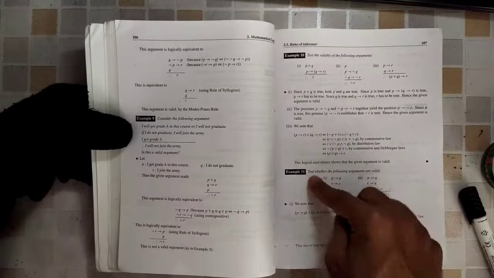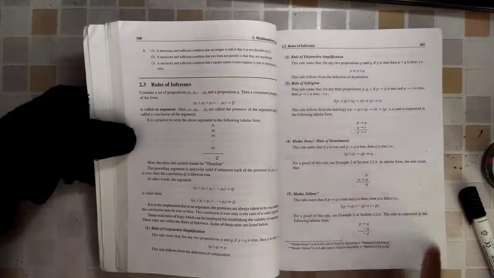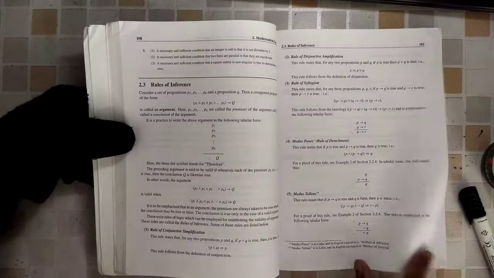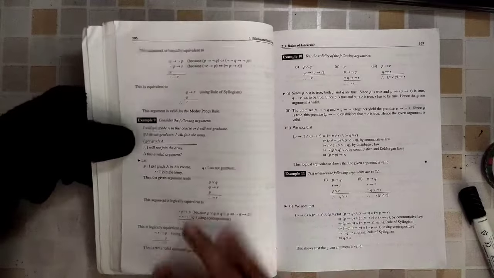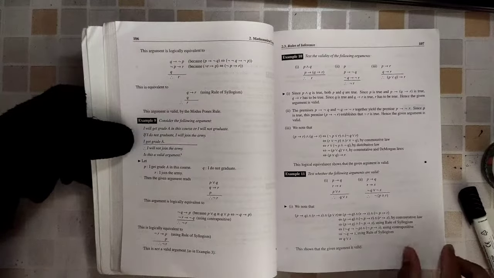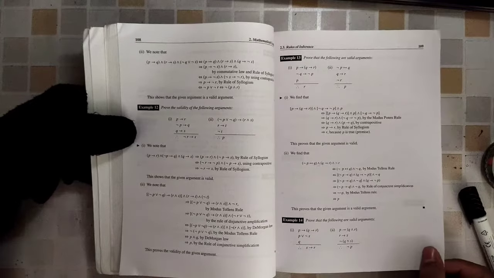Example 10, example 11, example 9. If you want, I can keep rules. Take a screenshot of this and write it down. Better write it down, then only you understand. If you don't write it, then whatever you are studying is a waste. So problems 9, 10, 11, and screenshot 12, 13, 14. You can see the problem, right?